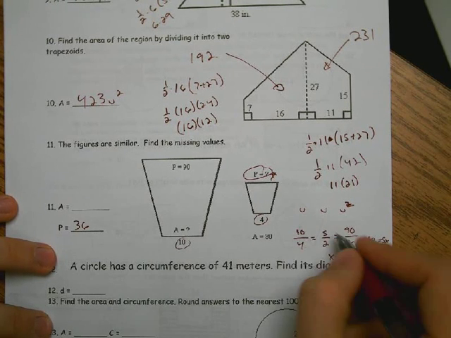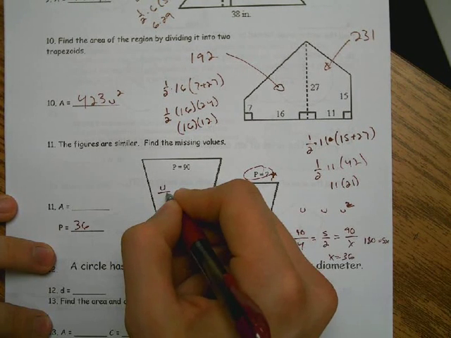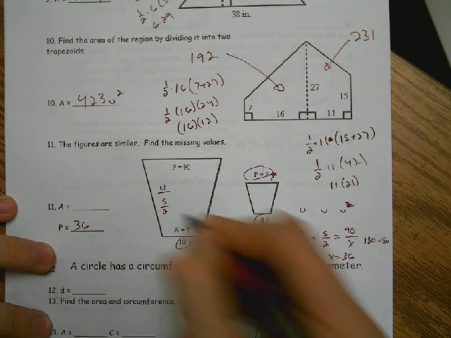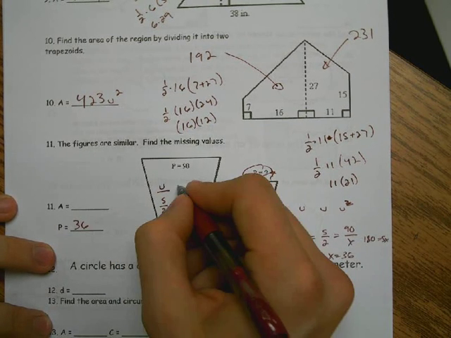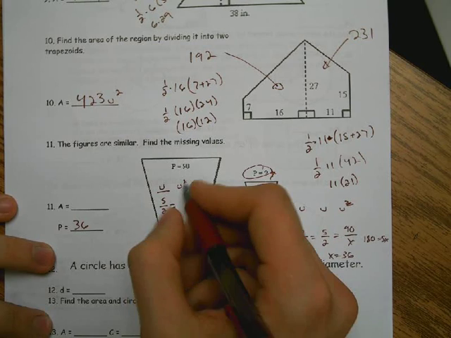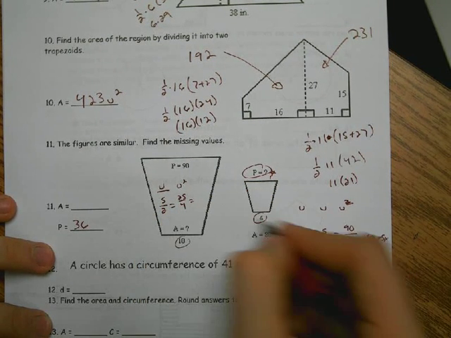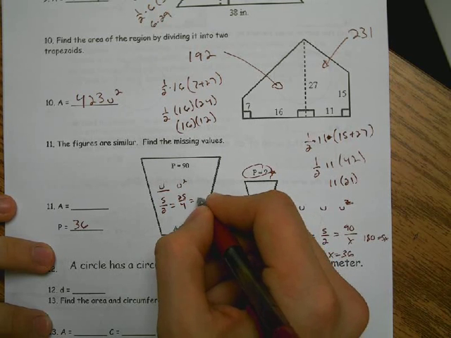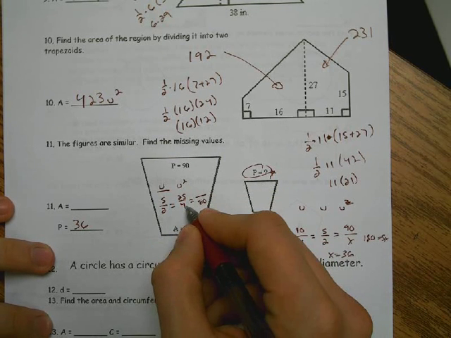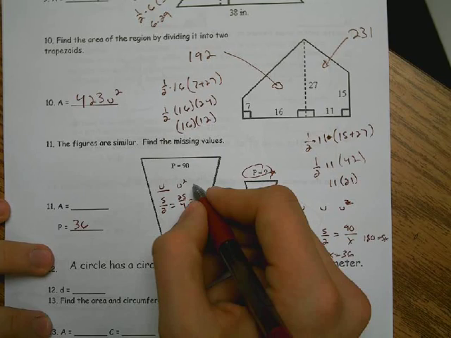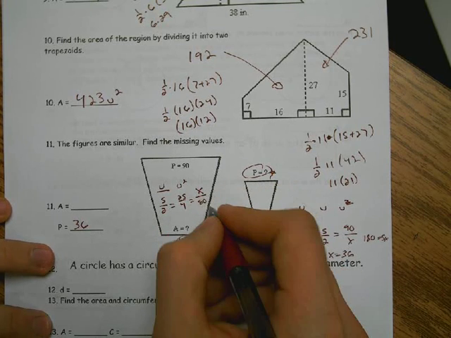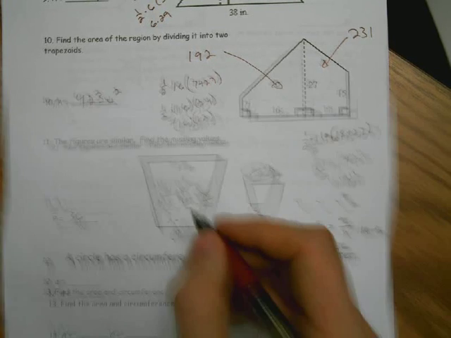Area, same way. I've got my unit ratio is 5 to 2. For area, I want units squared, so I've got to square both of these. That gives me 25 to 4. And so then I can set up my area. Area of the small one is 80. So for the area of the big one, I multiplied by 20. So I will multiply by 20 to get my x, and that'll be 500.